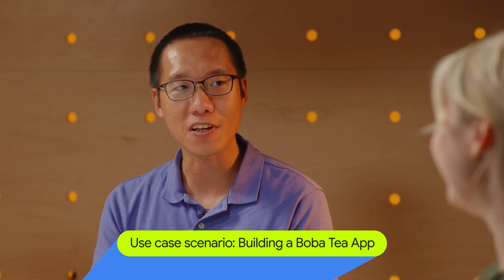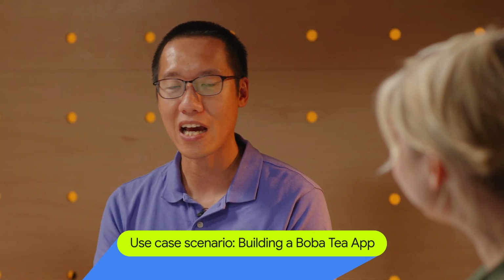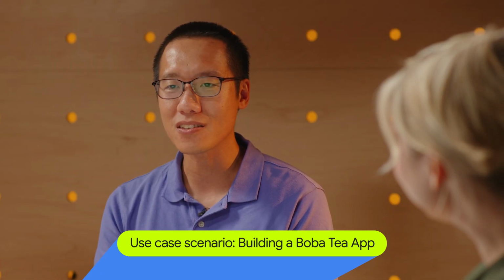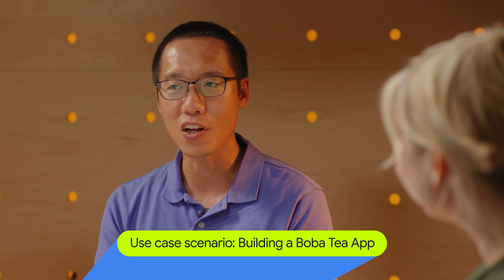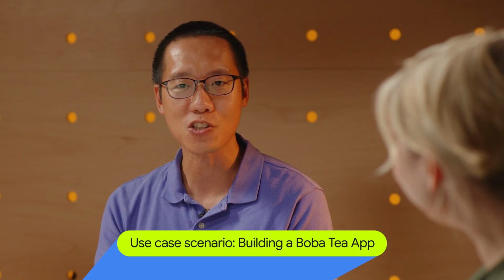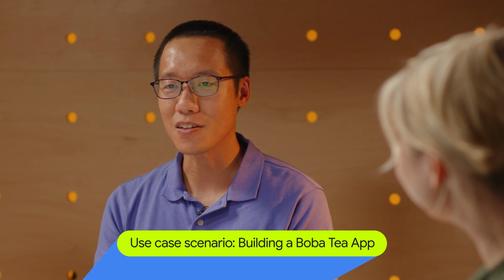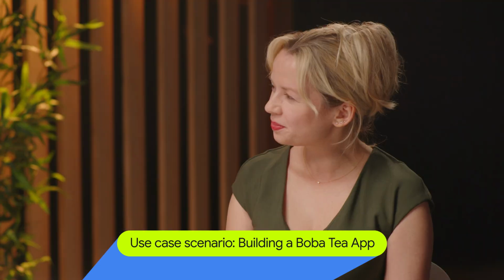You have different tea flavors, different kinds of boba, different toppings. Yeah. And sometimes I want a specific kind of flavor, but I don't know how to explain that. So I can just tell Gemini Nano, for example, I like a lychee taste.